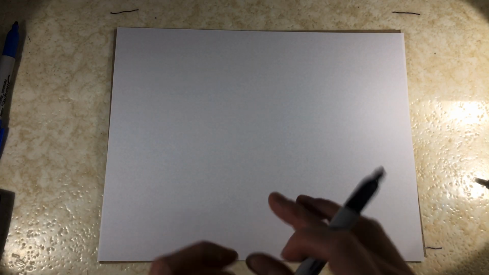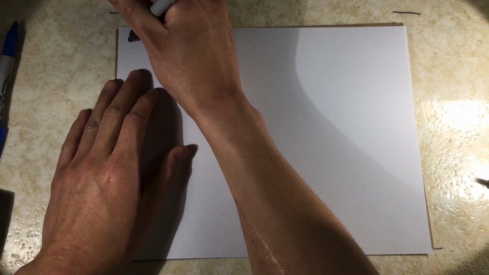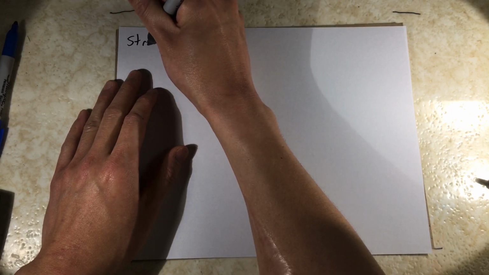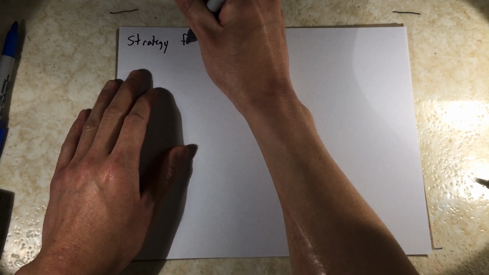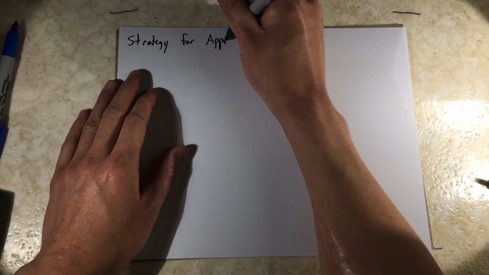All right, so just like we did for derivatives, we have a strategy for approximating integrals.